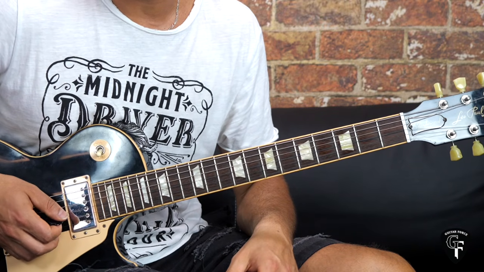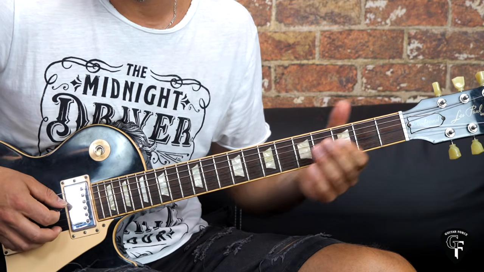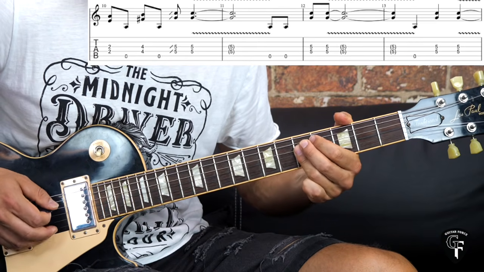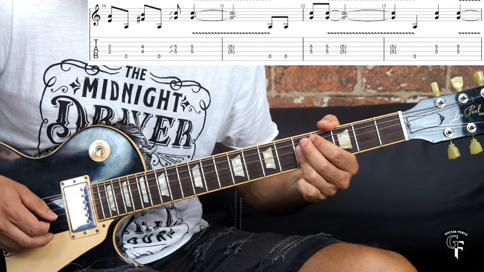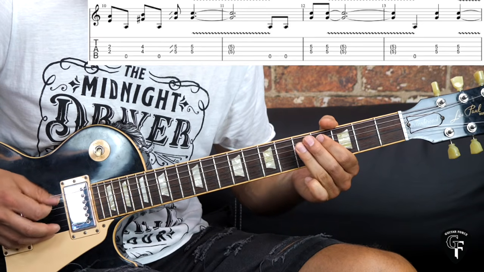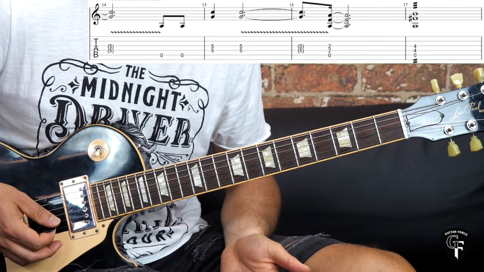And in the end, the 4th time when we play this figure, it goes like this. So essentially it's the ending.